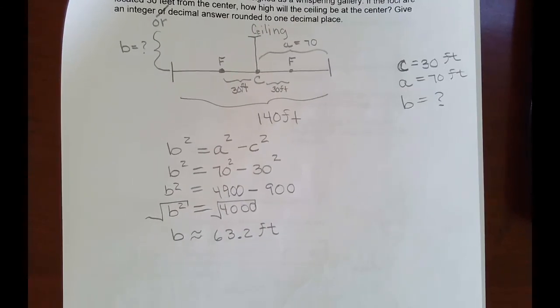Okay, that concludes section 10.3 on ellipses.